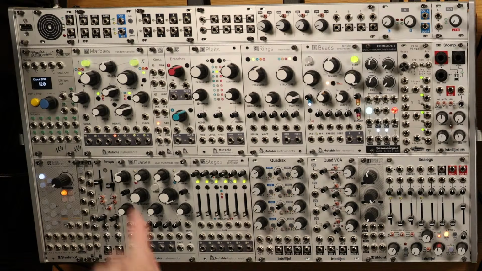I also learned that Marbles has the ability to do shift register functionality when you're processing an external voltage. So maybe we'll want to combine those. I don't know. I'm not really sure exactly where we're going to go with this, but those are a few different ideas I had for things that I want to experiment with.